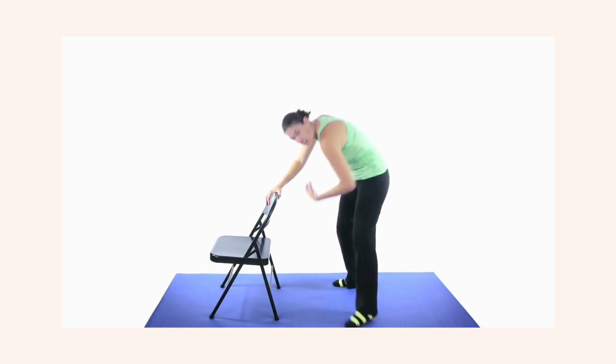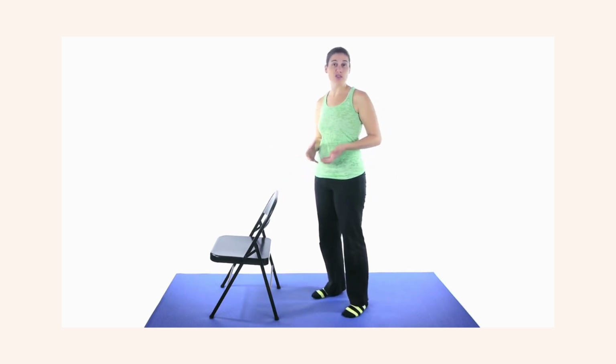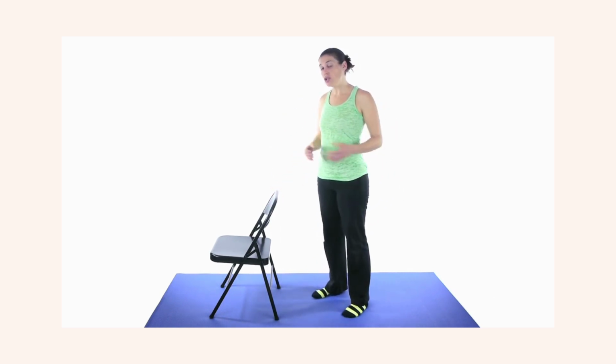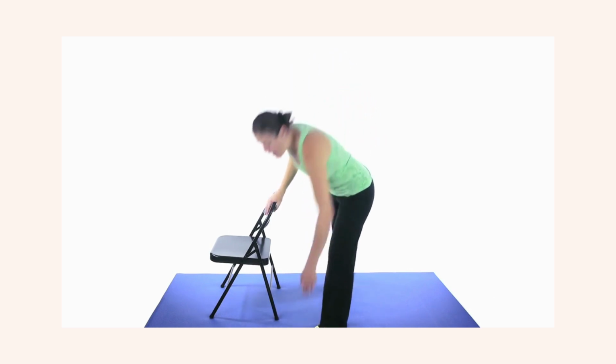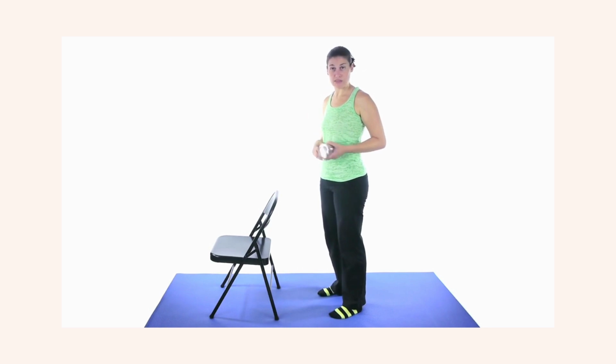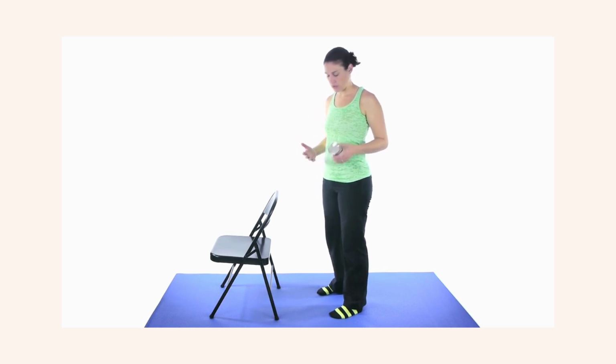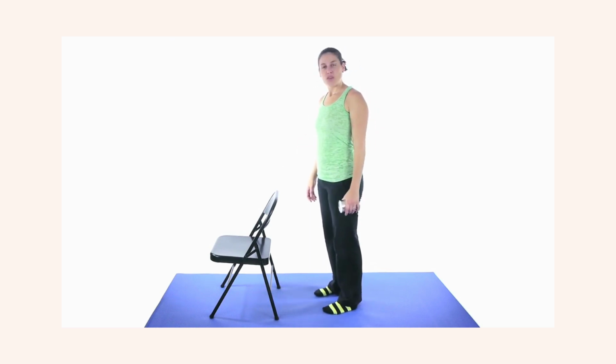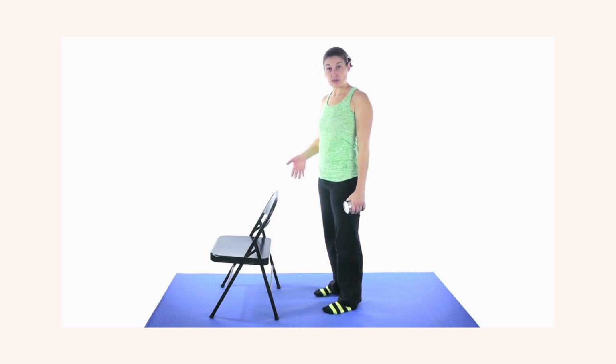Once you get it nice and loosened up, then you're going to do some strengthening exercises. You can do this with a resistive band. I'm going to show you how to do it with a weight. You can use a soup can, a vegetable can, anything like that, a 1 to 2 pound weight. You probably don't want to start off with anything much heavier than that until you've tried it and see how it feels. So the first one with the weight is just going to be a shoulder flexion.